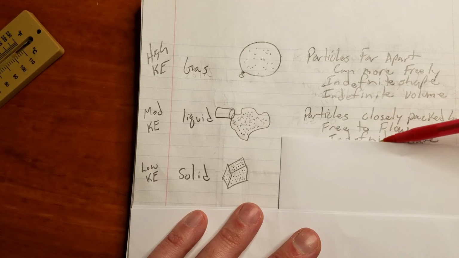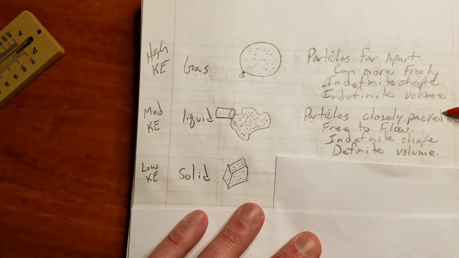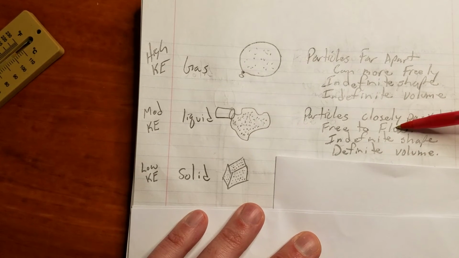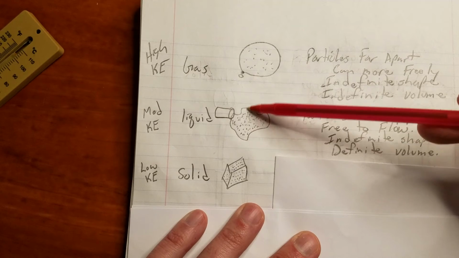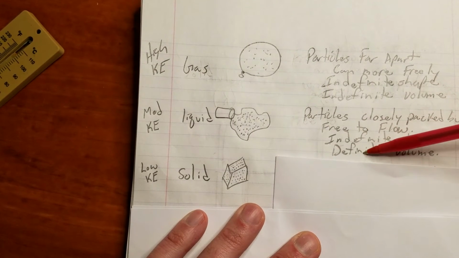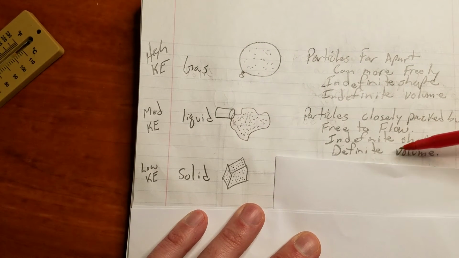A liquid's a little different. Particles are packed more closely together. They are free to flow, not to move around in 3 dimensions, but to flow across. They have an indefinite shape. They can take the shape of their container, but a definite volume. You can't compress a liquid. And we'll talk about that later.